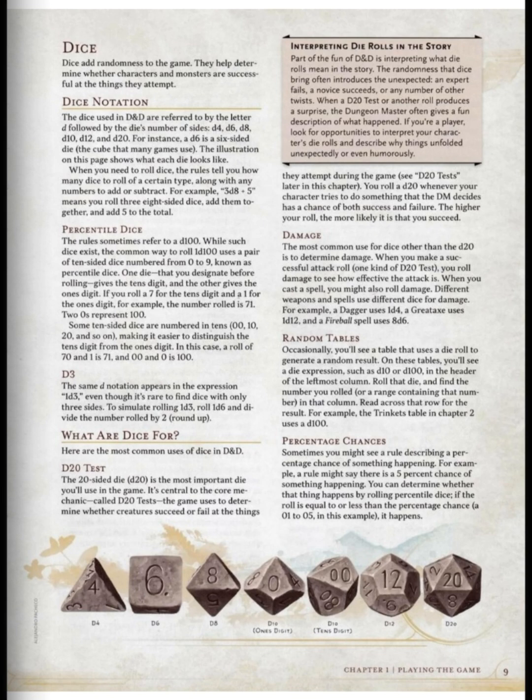D20 test. The 20-sided die, the D20, is the most important die you'll use in the game. It is central to the core mechanic called the D20 test. The game uses this to determine whether creatures succeed or fail at things they attempt during the game.